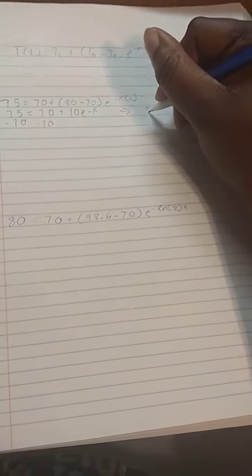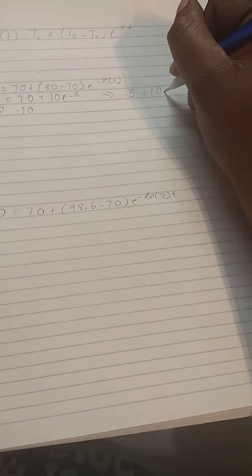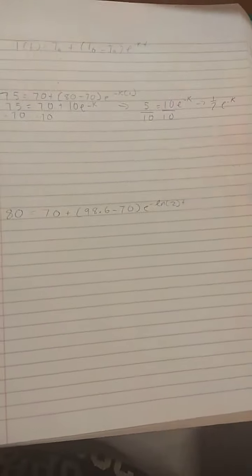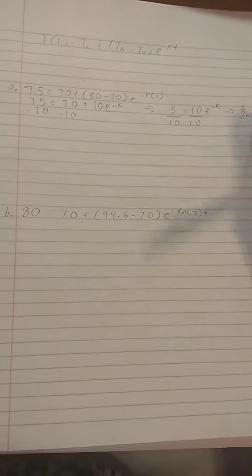So we're just going to do a lot of algebra to solve this. Then negative K, divide both sides by 10. It's going to be 1/2 equals e to the negative k. And now that we're at this point, we can take an ln on both sides, so we can cancel out the e. So it's going to be ln of 1/2 equals negative k.